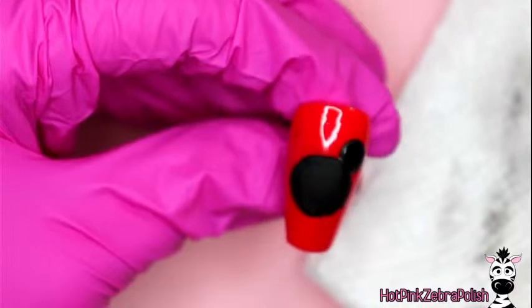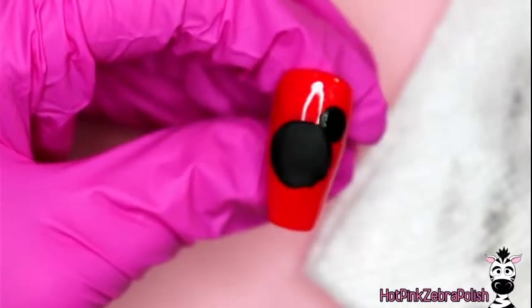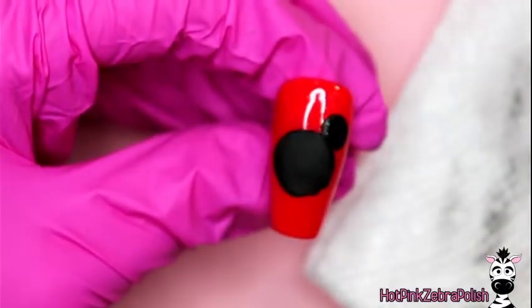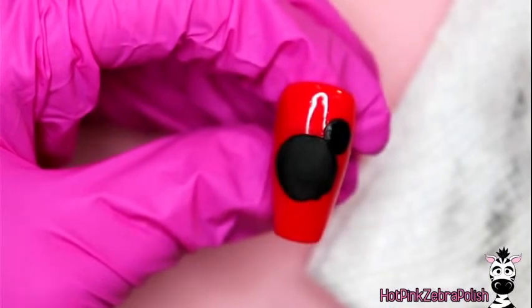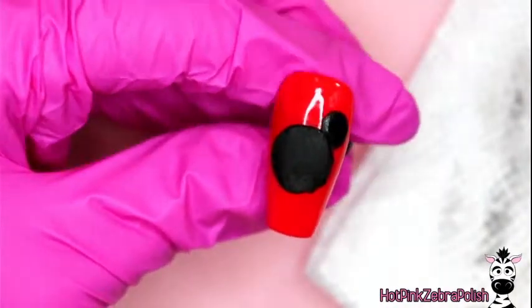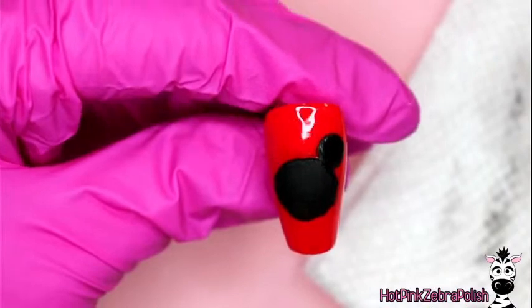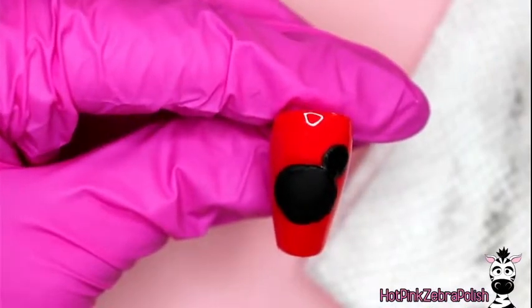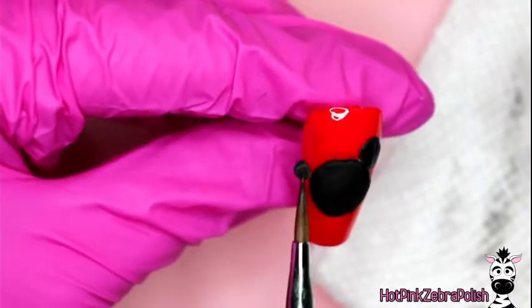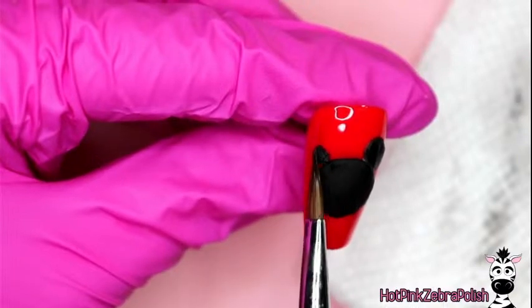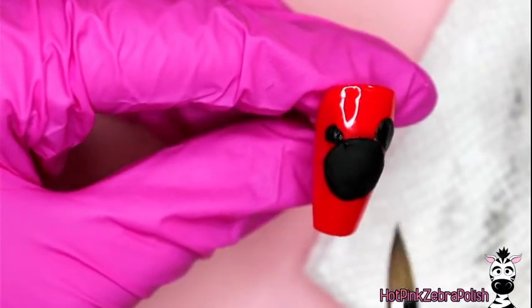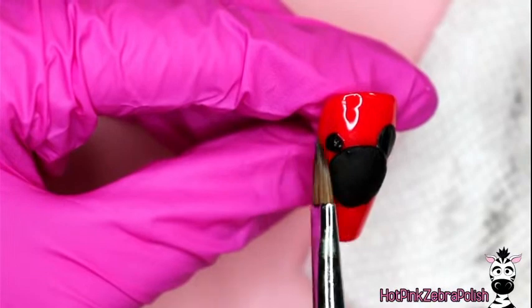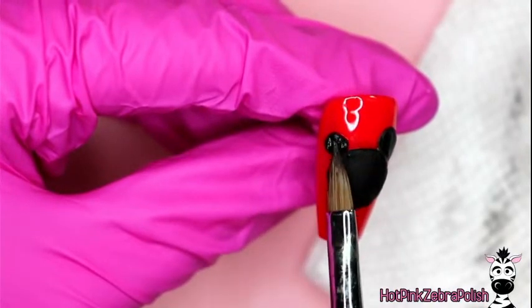So we got that ear patted out, and now we can go ahead and do the other one. I'm going to adjust my focus just a little bit. That looks better. Grab the same or close to the same amount of acrylic for the other ear. Set it down, same thing, let it get so it's not so granular looking, and then pat it out.